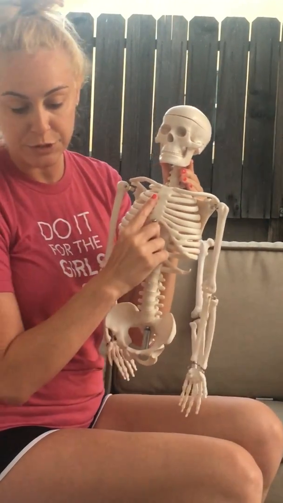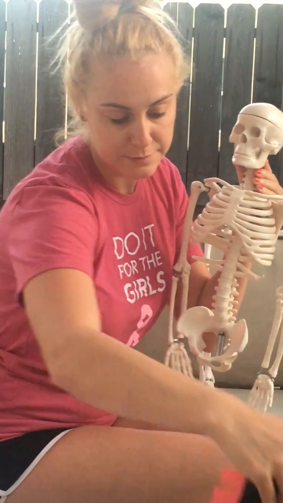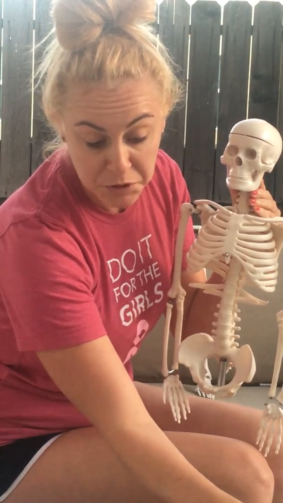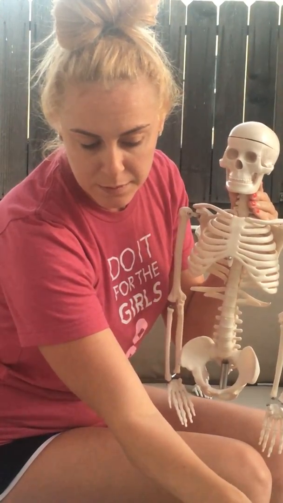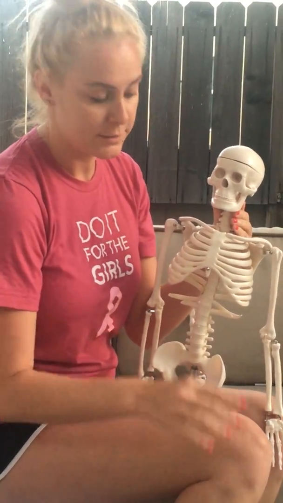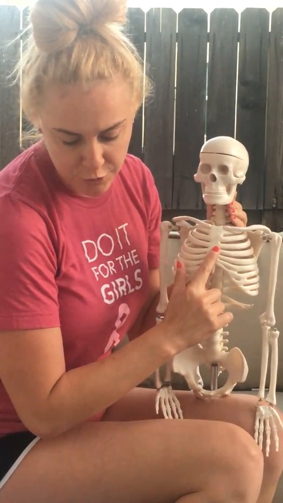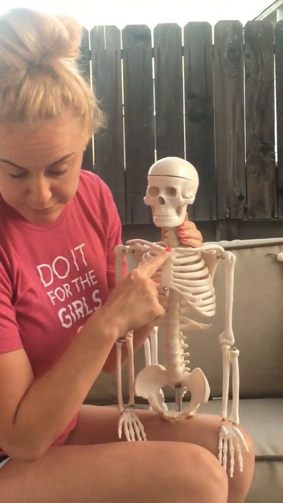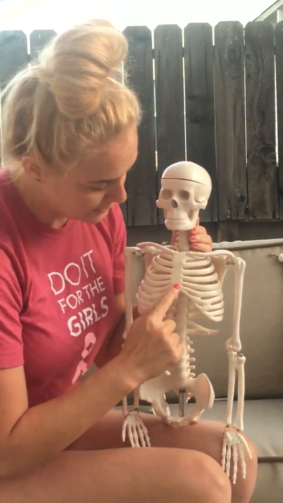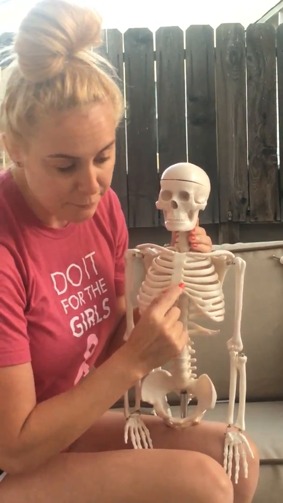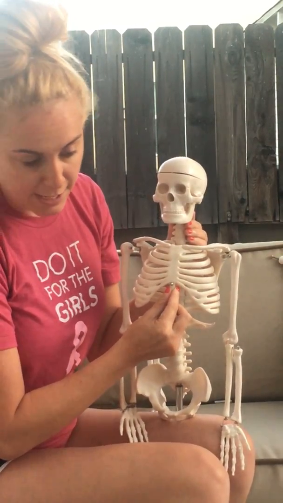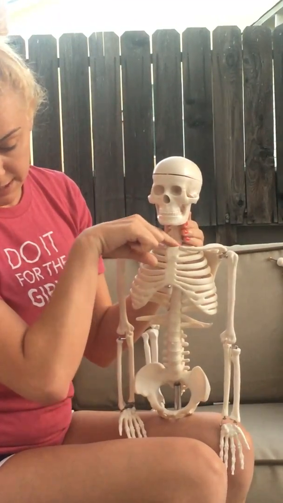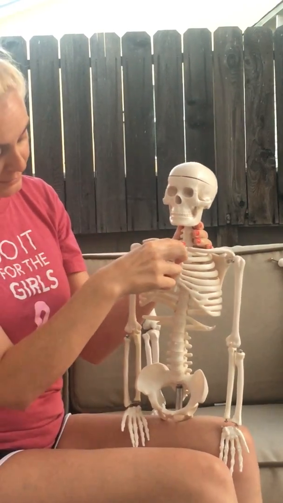Then we'll turn around to your sternum, which is here. This is your sternum. The manubrium is here. The body is here. The xiphoid process is here. And the jugular notch is up here. Next are your ribs.